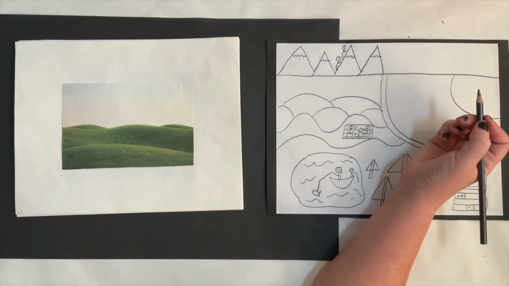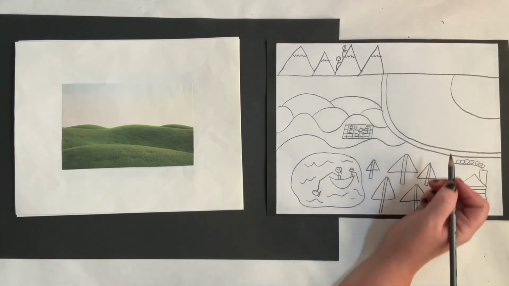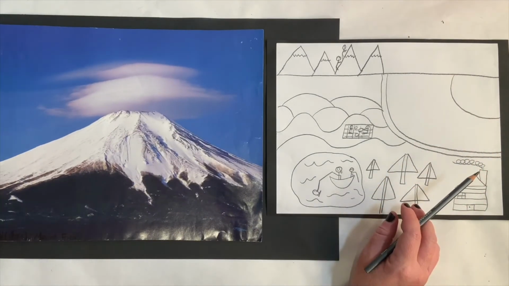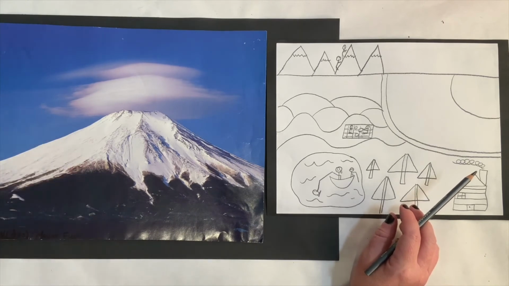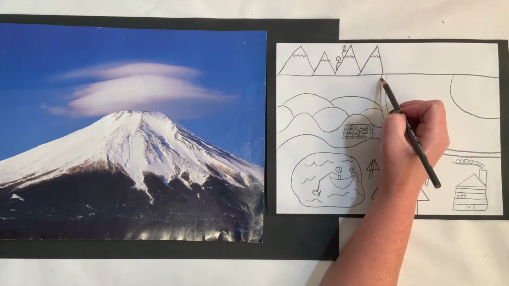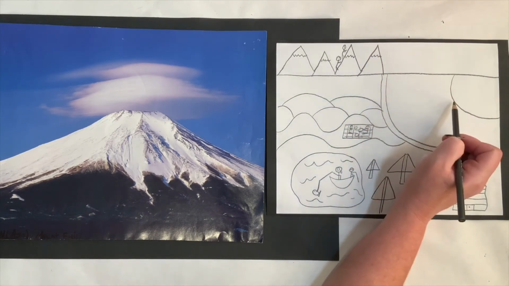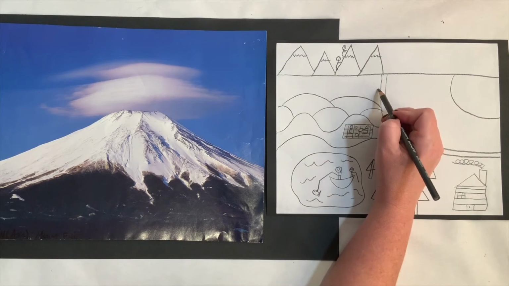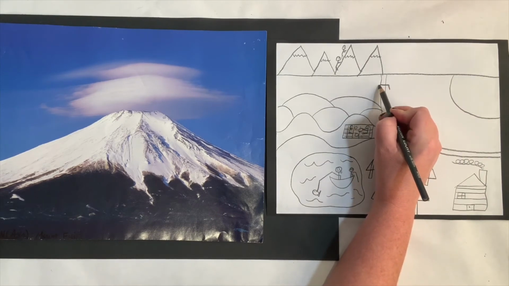This is pretty cool. I think you're doing a great job. Look, that is what the top of the mountains would look like if it was snowing. Now notice, let's pretend we come back down the mountain and there's a river and we have to get across, right? So let's go ahead and draw a bridge.